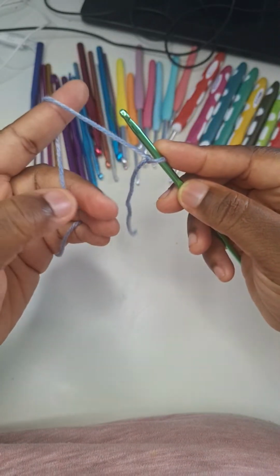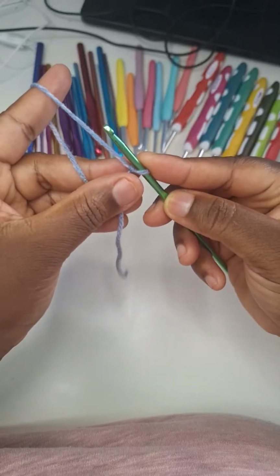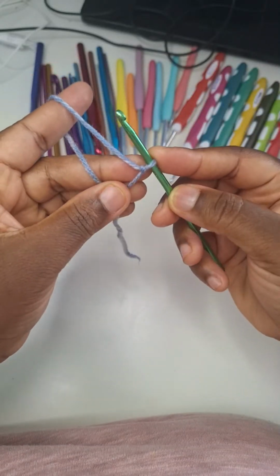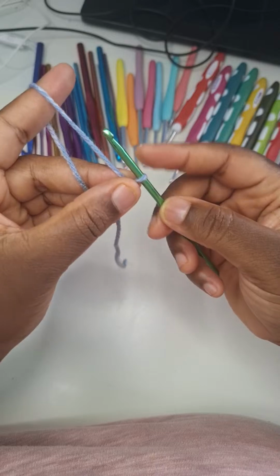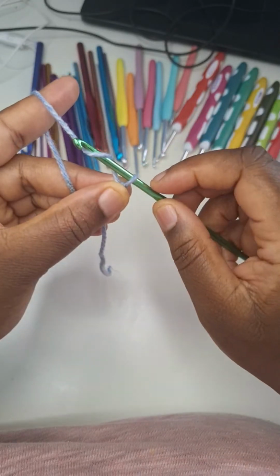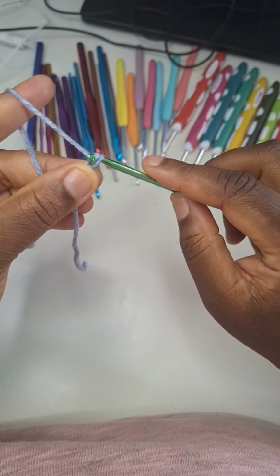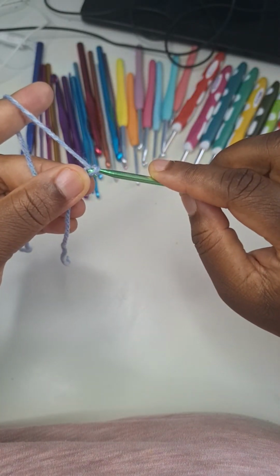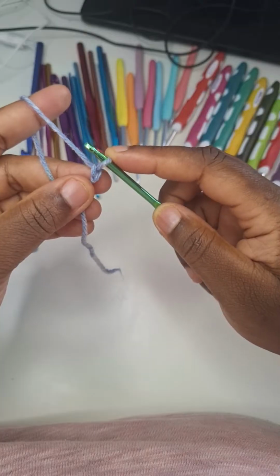With the ring finger and my thumb, I'm going to hold that knot here, and I'm going to yarn over and pull through one.